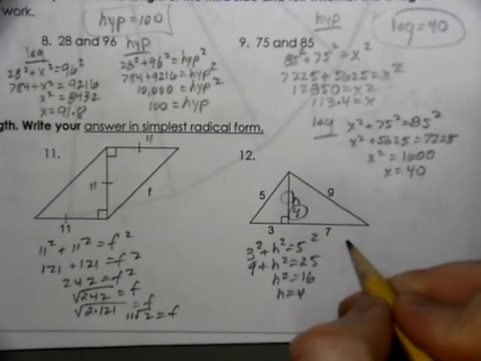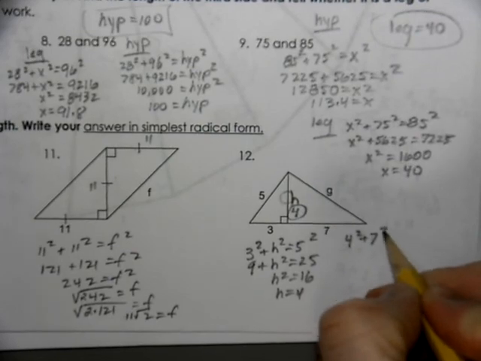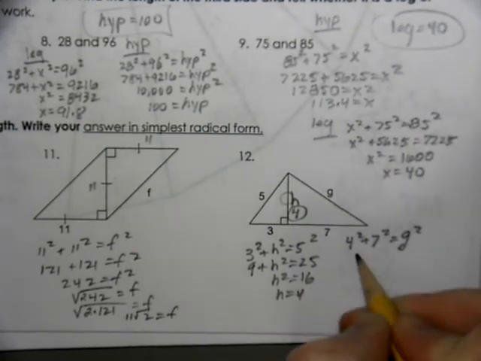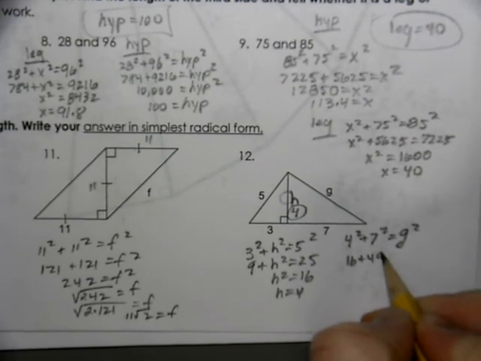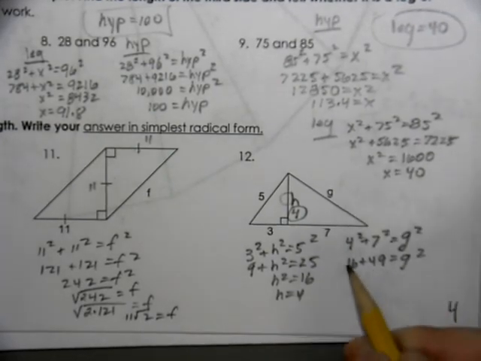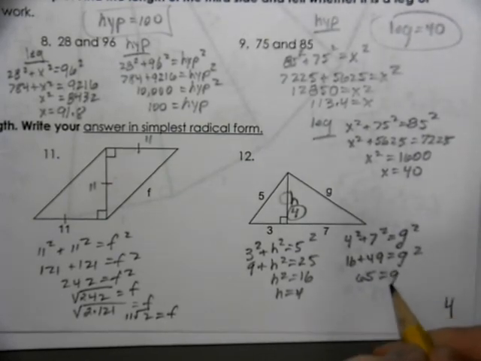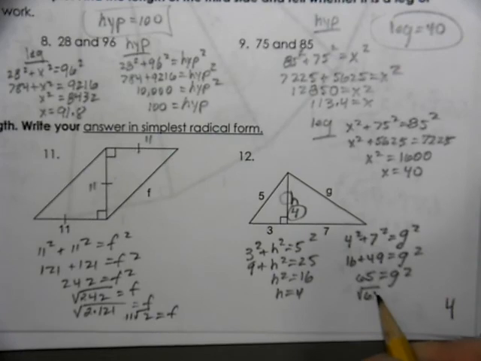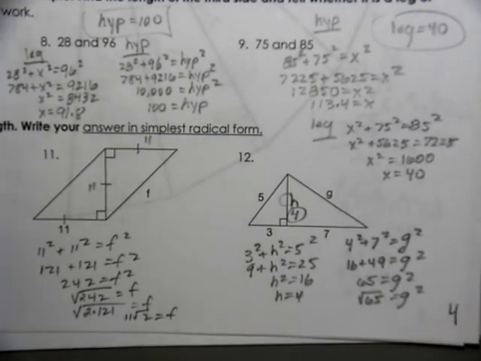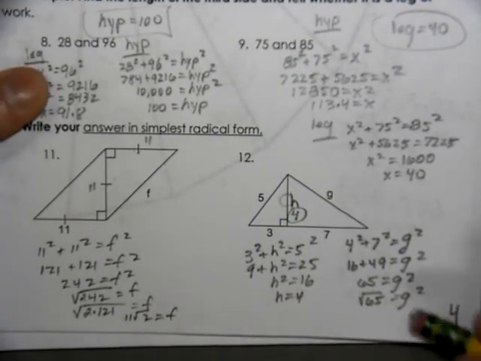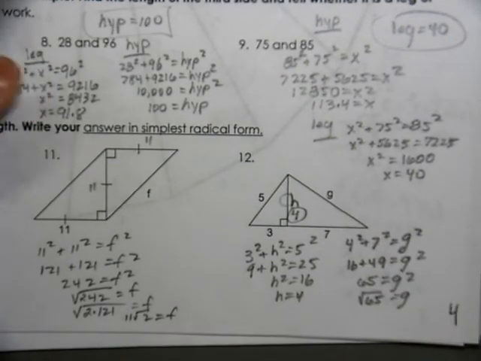And then we can use the 4 to help us figure out what the g length is. Take the square root of 65. 65 can be broken down into 5 times 13, but neither of those are a perfect square, so the square root of 65 works. G is the square root of 65.